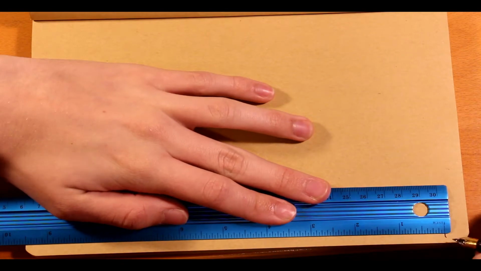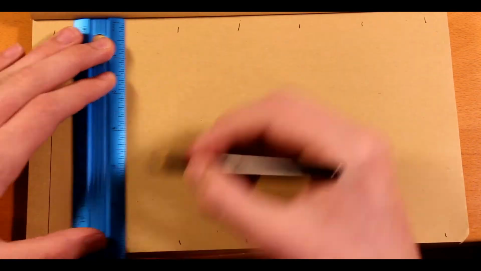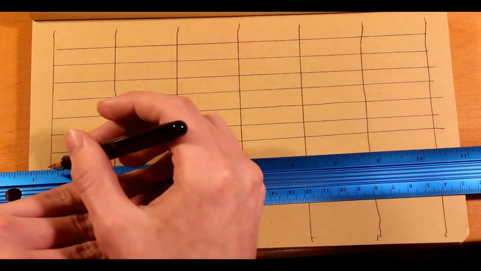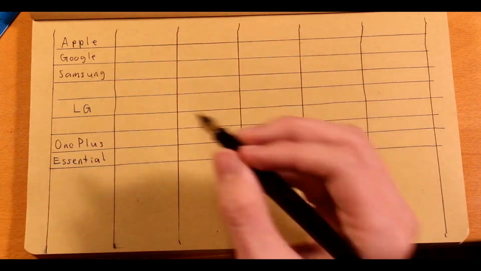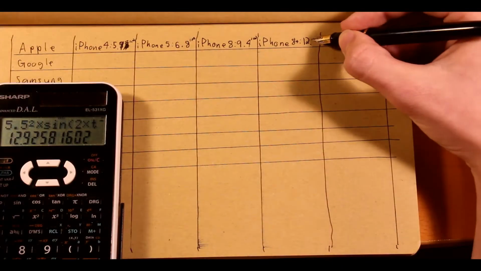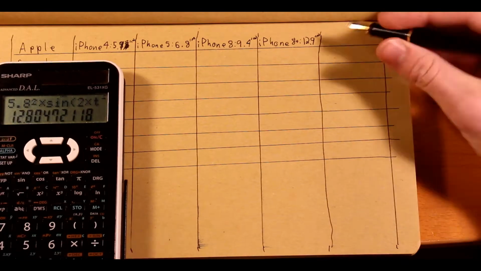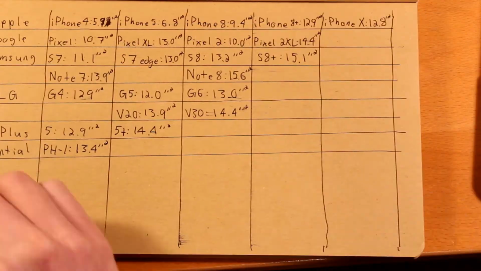With our formula for finding the area of a rectangle using its aspect ratio and diagonal length, we can find the actual size of the displays of all our favorite smartphones, a number that surprisingly won't be found many other places on the internet.